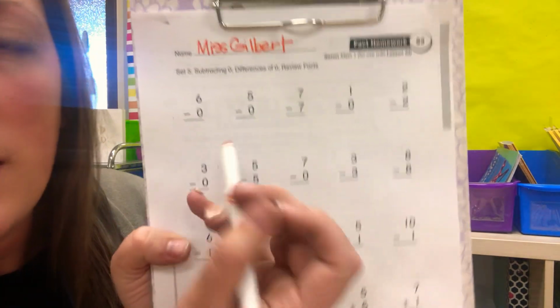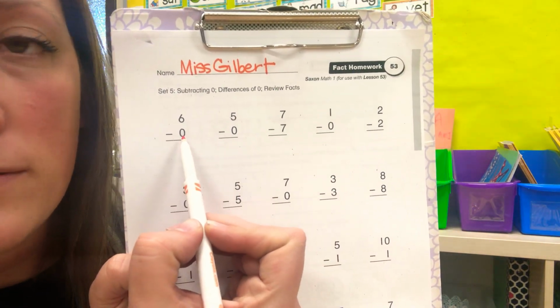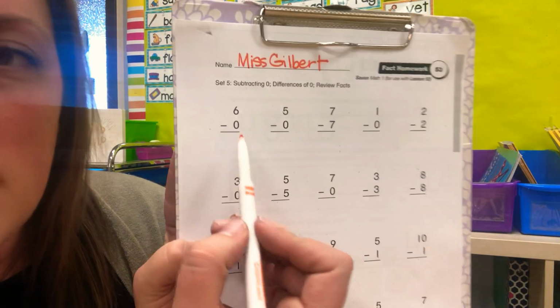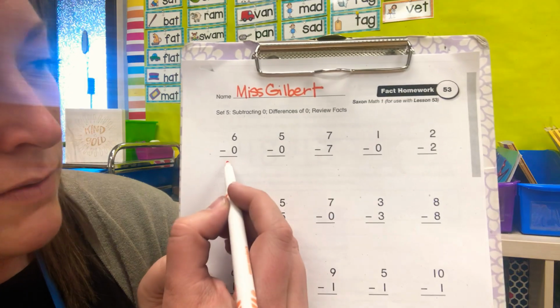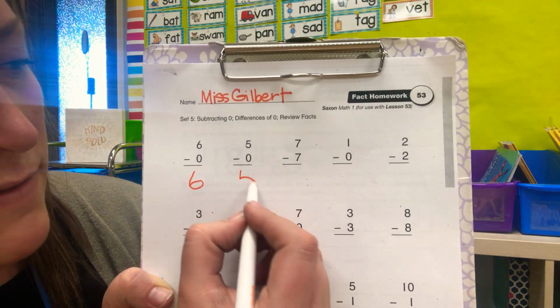Okay, let's do it together so that you can get used to practicing. We're kind of switching back and forth between doing it alone and doing it together. Remember, minus 0, we're not taking anything away, so we're just keeping the big number. Ready? 6 minus 0 equals 6. 5 minus 0 equals 5.